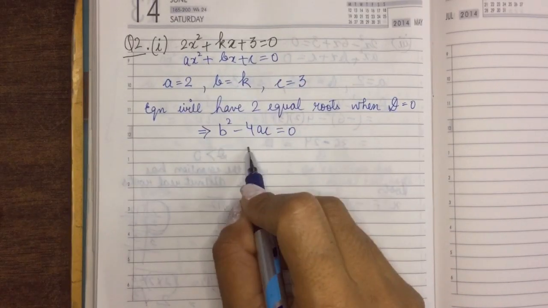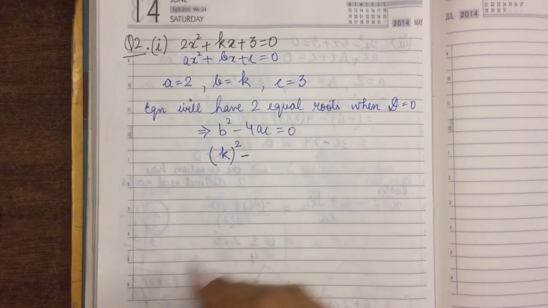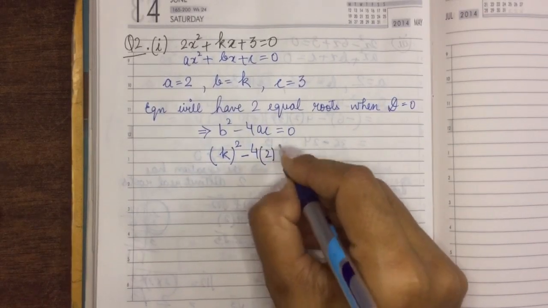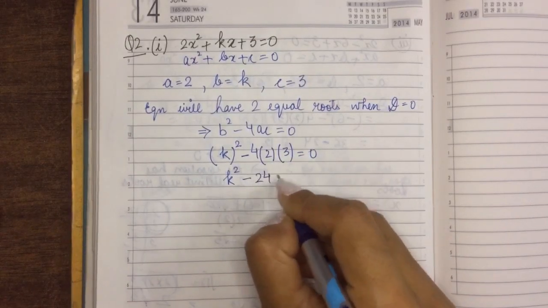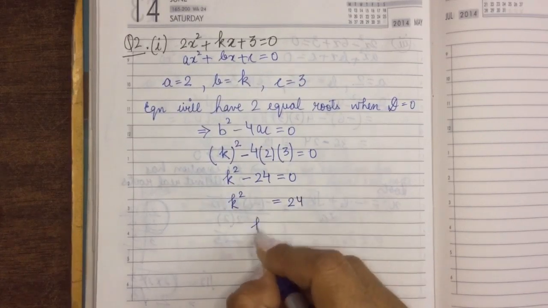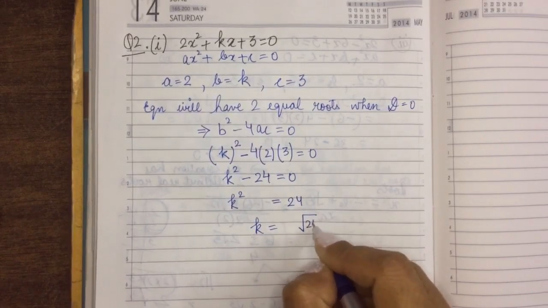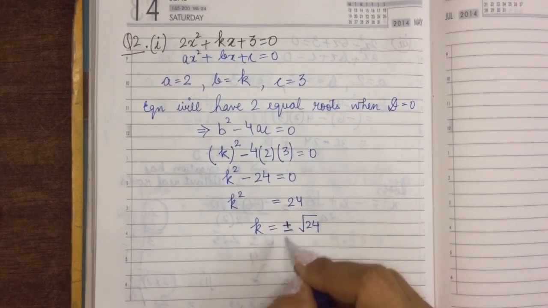Let's use the values. B is k, so k squared minus 4 into a into c equals to 0. So k square minus 24 equals to 0. K square equals to 24. From here k will be equal to square root of 24, and every time we take square root we take positive and negative.